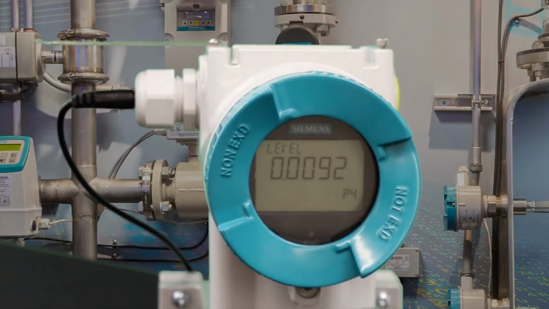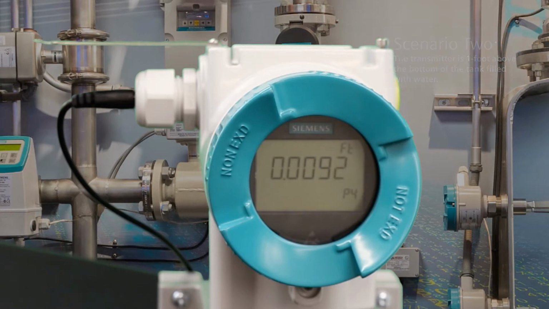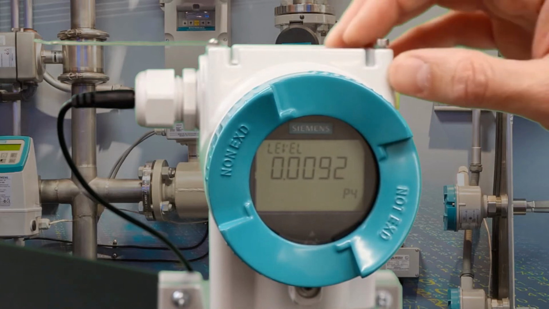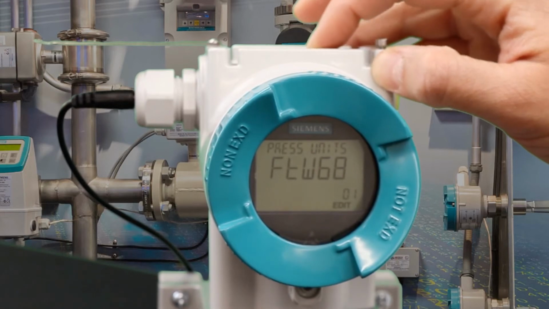And here we go. Our second application is basically the same application, but this time the pressure transmitter is mounted 1 foot above the bottom of the tank. So we need to offset that 1 foot off the mirror measurement. The way you do it, you go to parameter 1, still as is from the previous one.